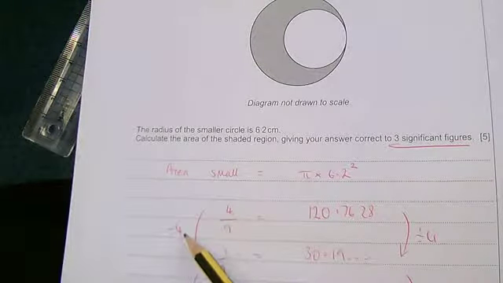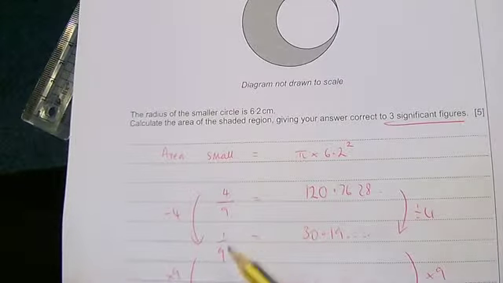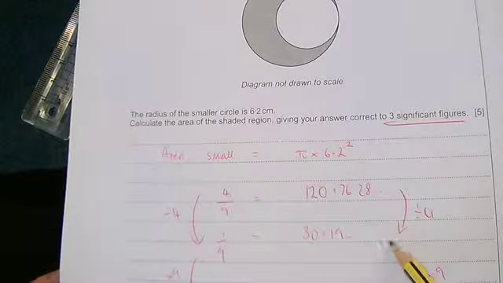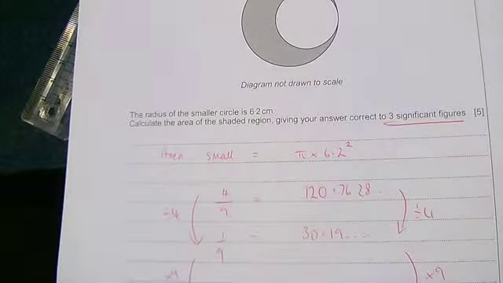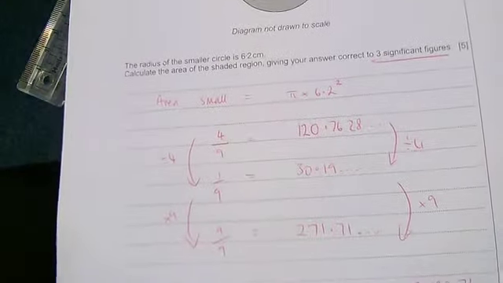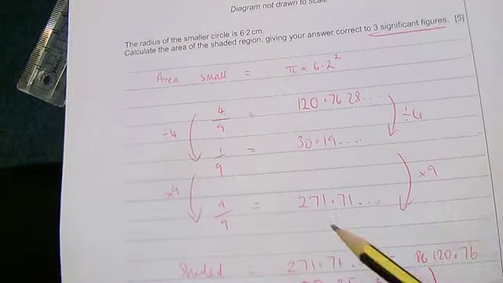Okay, does that make sense? Yeah. So then I've divided both sides by 4 to get 1/9 of the circle is equal to 30.1 and so on. And then to find 9/9, so to find what the area of the larger circle is, I times by 9. I didn't think that was obvious. I thought it was a good one to look at with me.